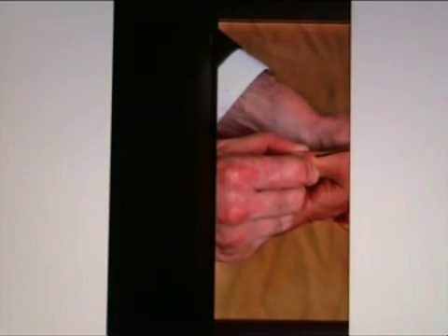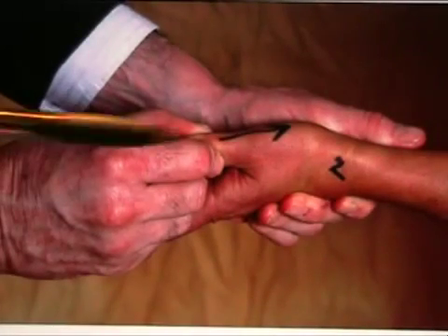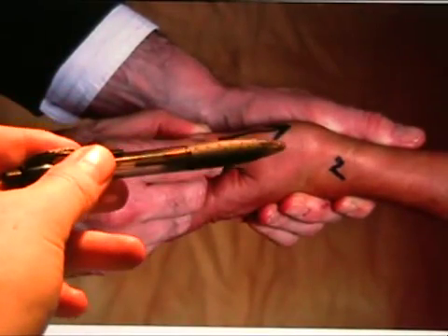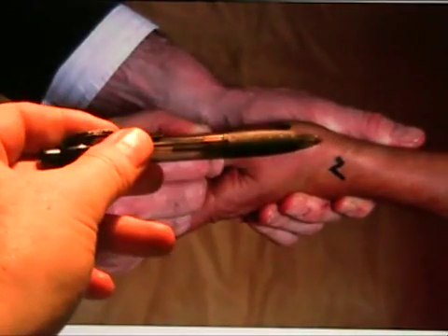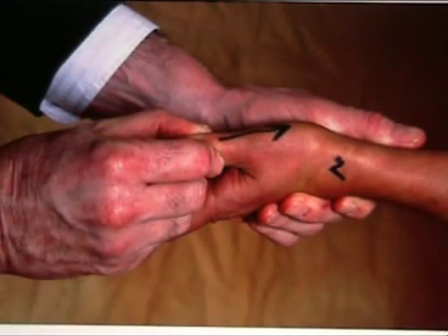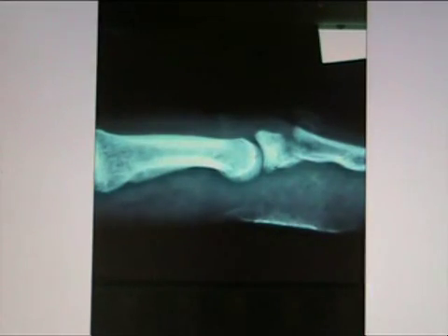Scaphoid impaction test for pain of the scaphoid. Tenderness of the scaphoid. Push the thumb down along the border of the arm, towards the arm. Tender over the scaphoid, there's some pathology there.